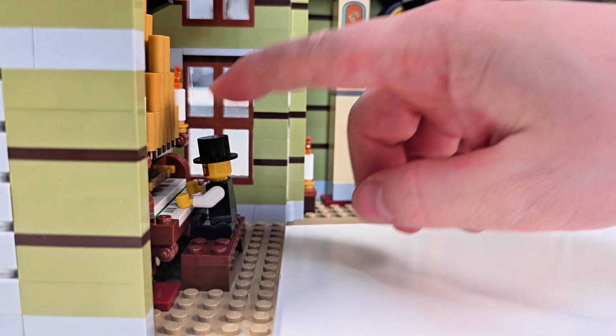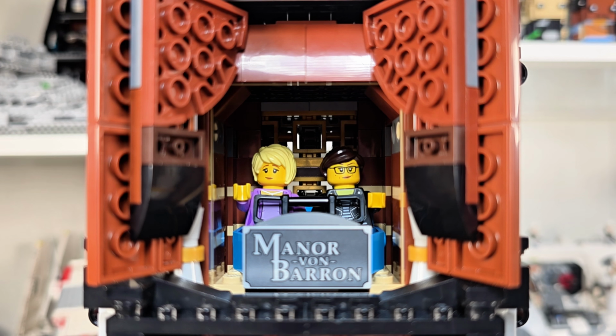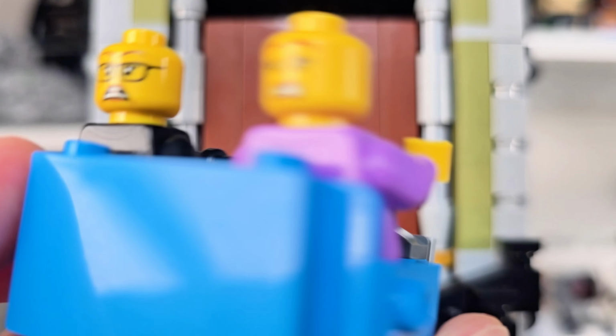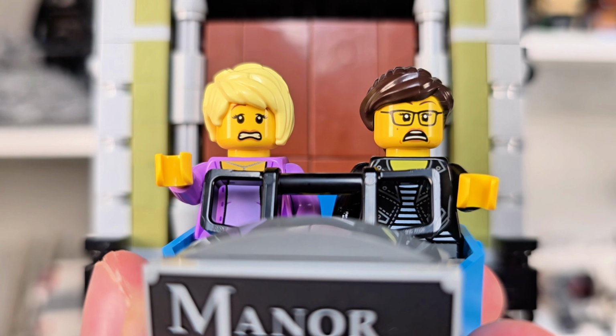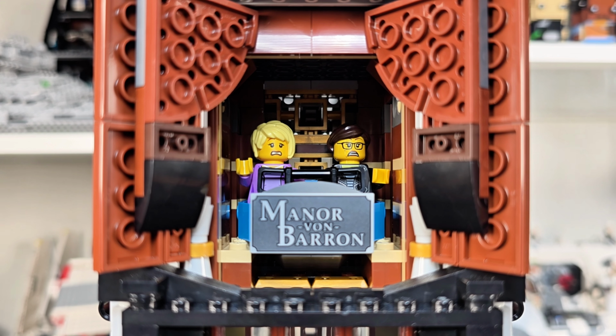And here's the same guy again, I showed you already before. He's playing the organ, and he has the exact same face print, the exact same head and torso print as the other. And in the elevator, there are the other two female minifigures. And these two women have two face prints. And I think when we choose that face print, it fits the situation better. I think, yeah, I'm right.